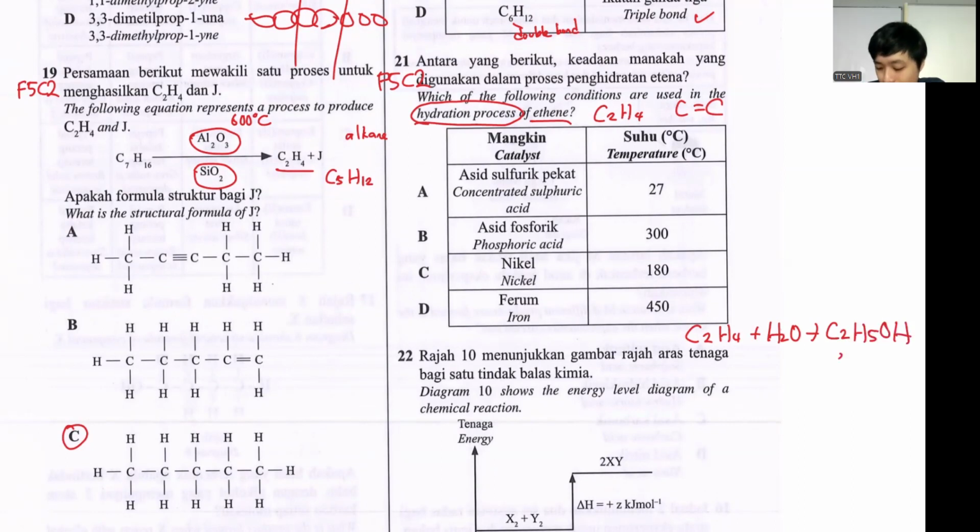Okay, C2H4 add water become your alcohol C2H5OH. This one is your ethanol. Okay, where the condition is just remember 300 degrees Celsius, 60 atmospheric pressure. The catalyst is phosphoric acid, H3PO4. So the answer is B. Very easy. Yeah. Any question?